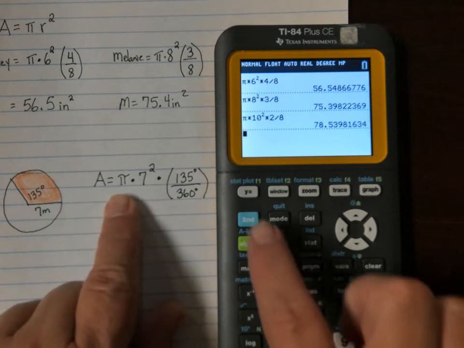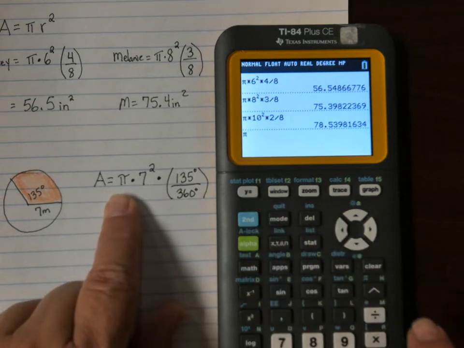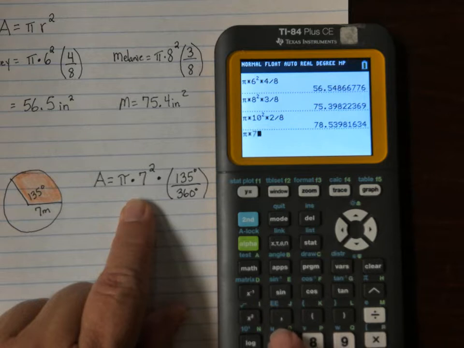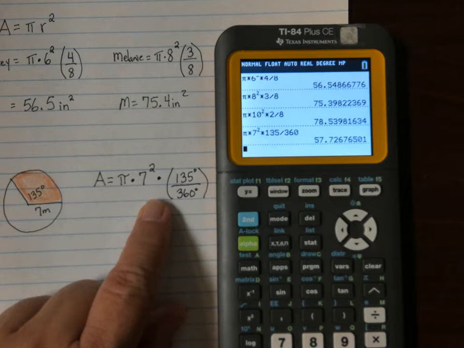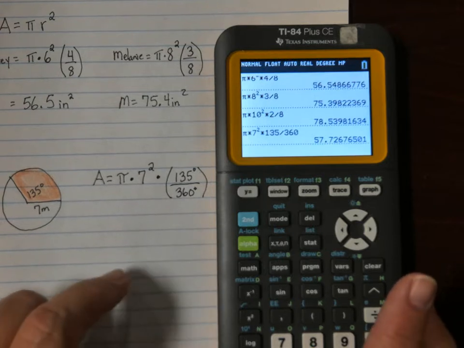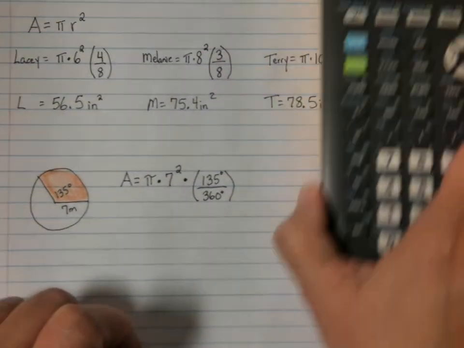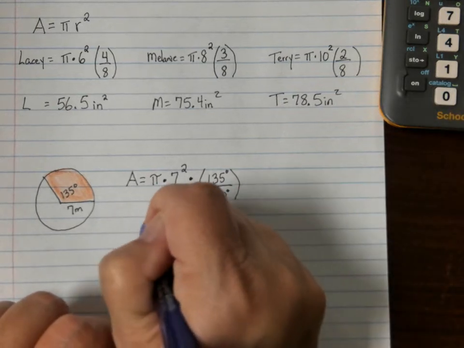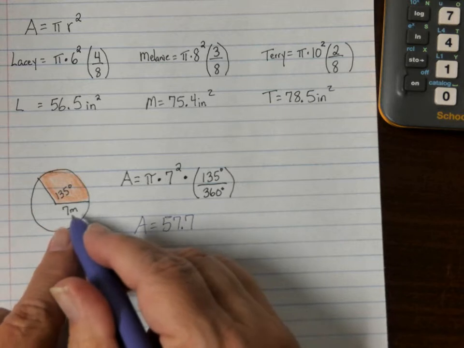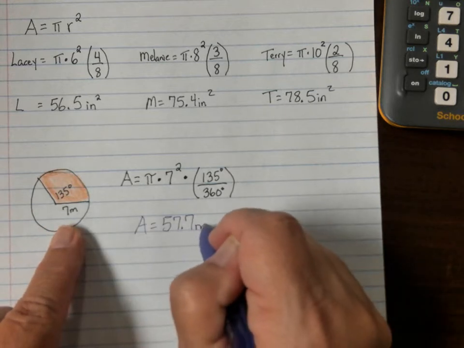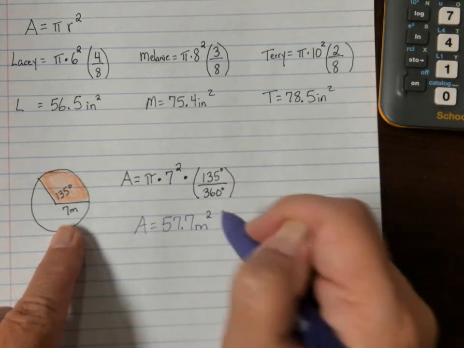So I'm going to type pi times 7 squared times 135 divided by 360 and hit enter, and I'd get 57.7. And then my unit is meters, but my unit is squared.